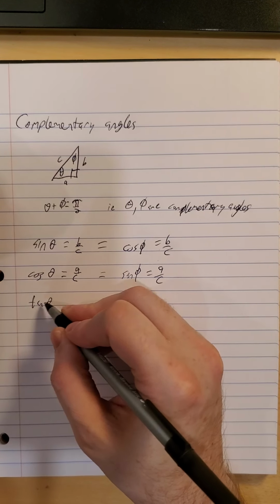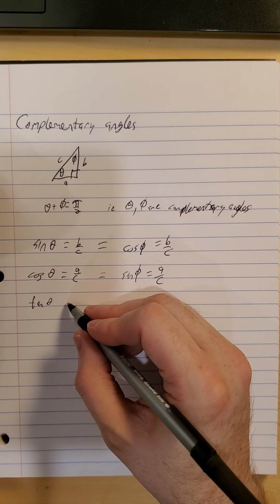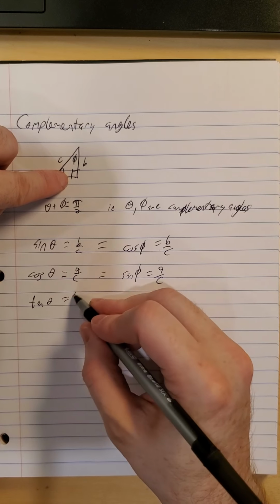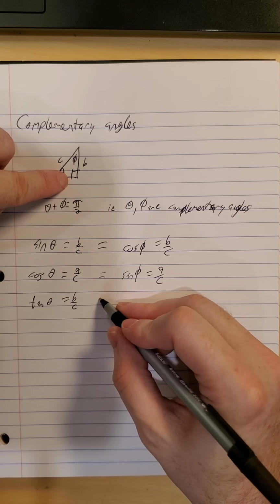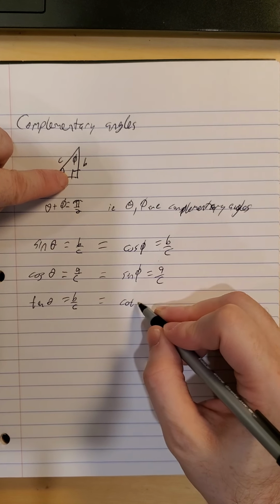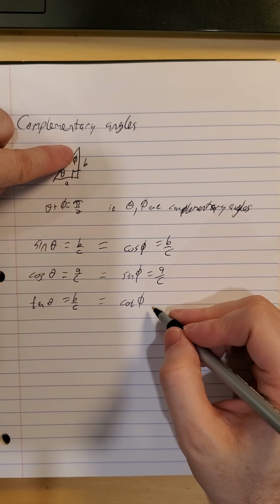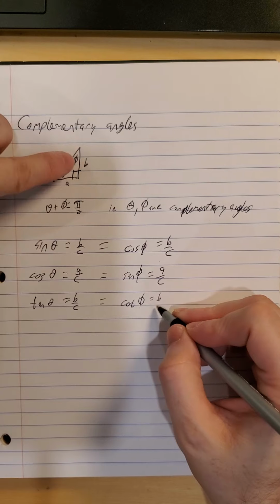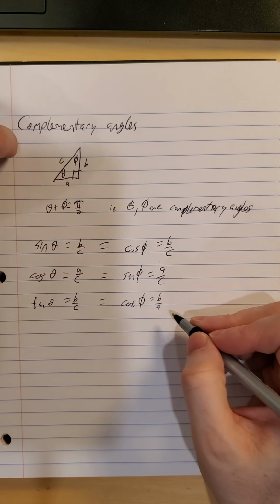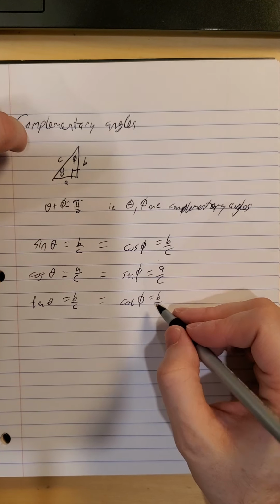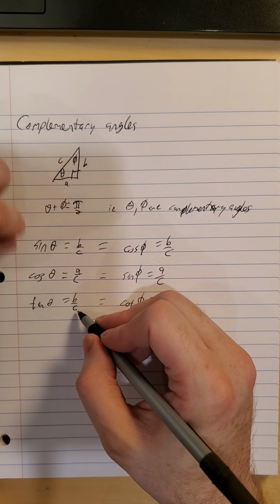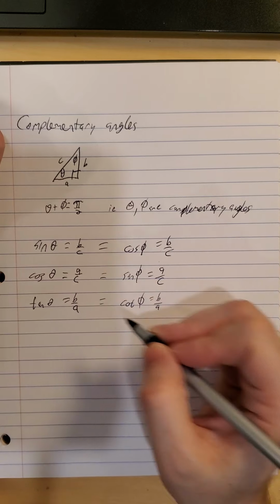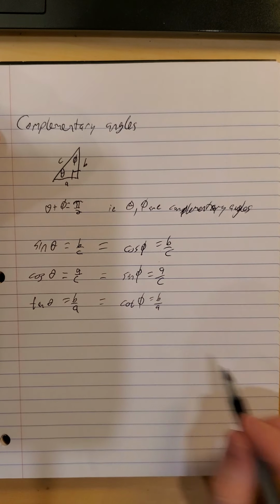So tangent of theta, opposite over adjacent, B over A. So notice that's equal to the cotangent of phi. Cotangent would be adjacent over opposite. My apologies, my adjacent is A. I don't know where the C came from.